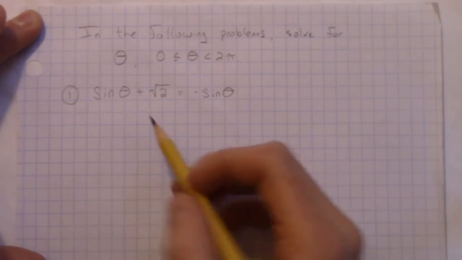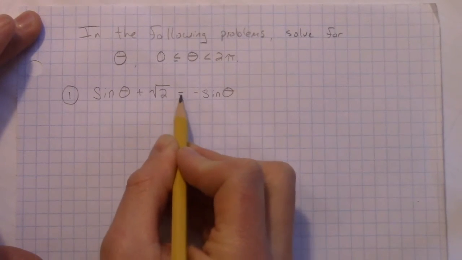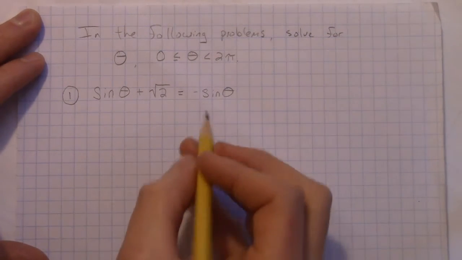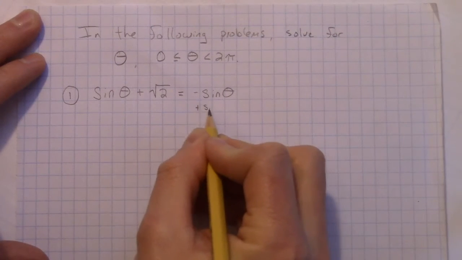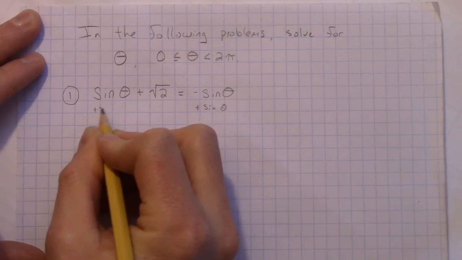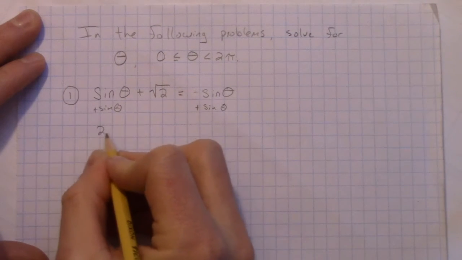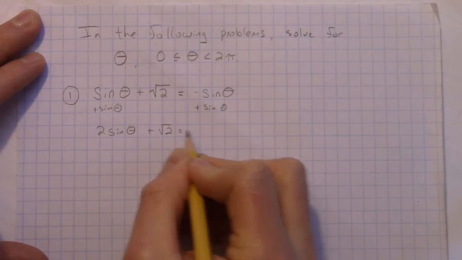Alright, so the first example, we've got sine of theta plus the square root of 2 equals negative sine theta. I want to figure out how to solve that. So the first thing is, I want to group all the sine thetas together. So I'm going to add sine theta to both sides. Sine theta plus sine theta is 2 sine theta, plus the square root of 2 equals 0.